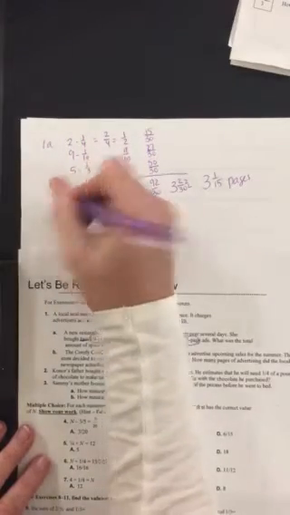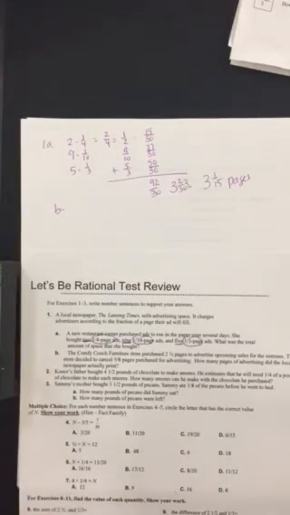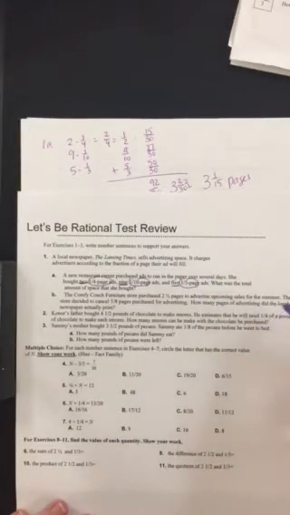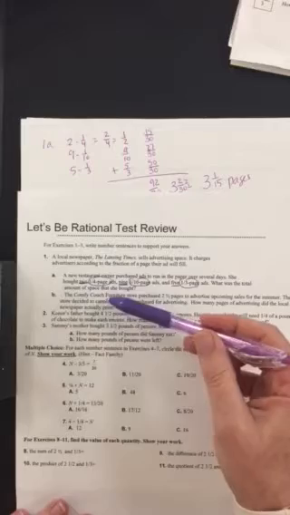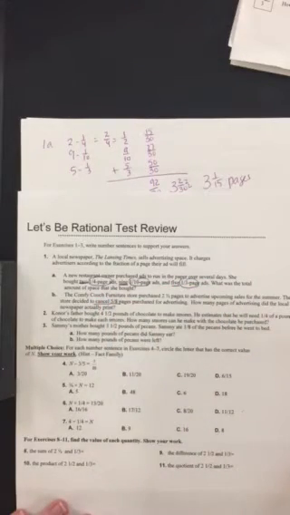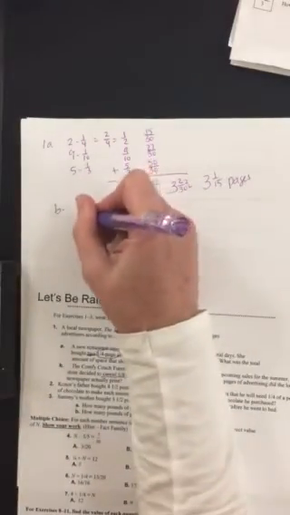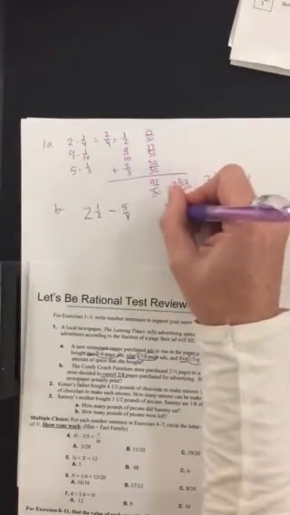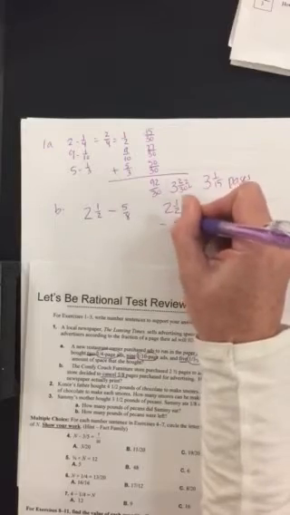B, the Comfy Couch furniture store purchased 2.5 pages of advertising for an upcoming sale for the summer. The store decided to cancel 5/8 of a page. How many pages of advertising did the local store actually print? So originally bought 2.5 and then canceled 5/8. Okay, so I'm going to write this going up and down.